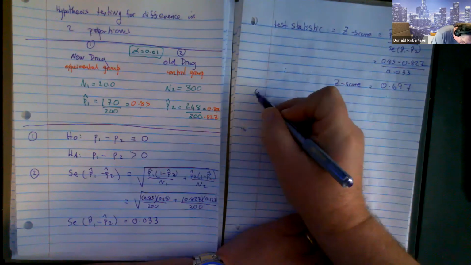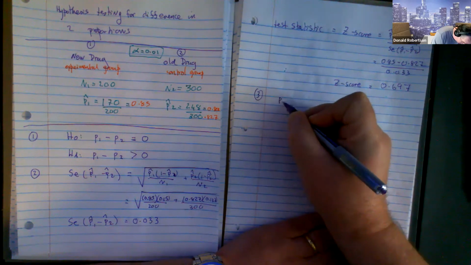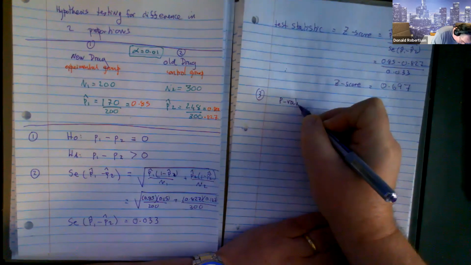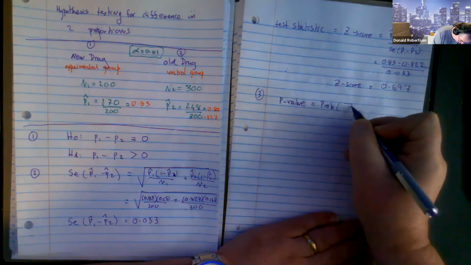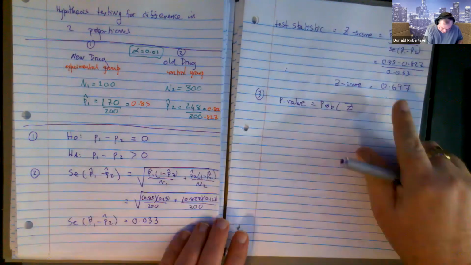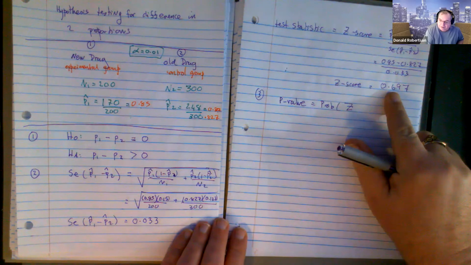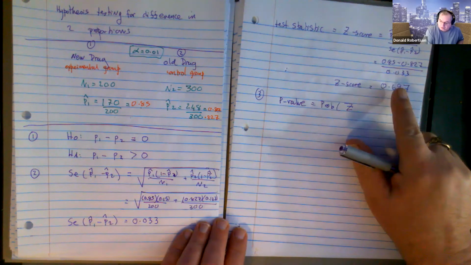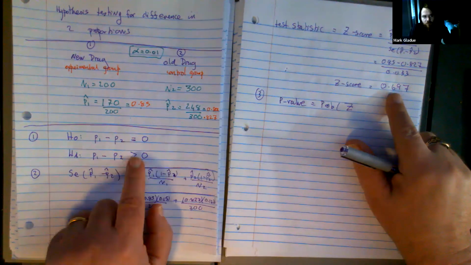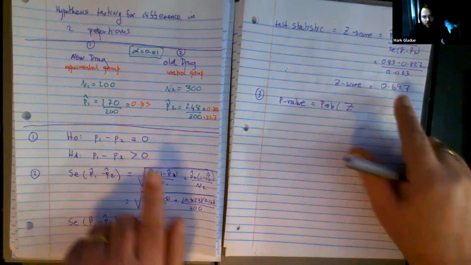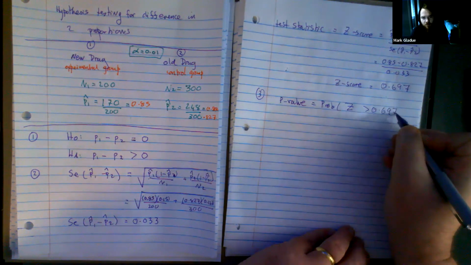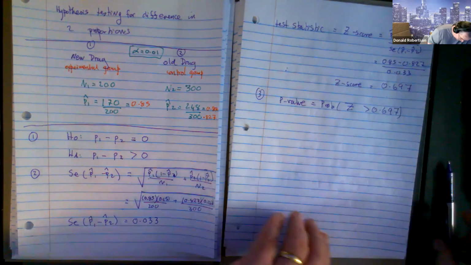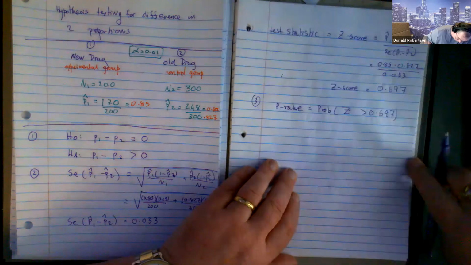Next thing we're going to do is calculate the p-value. And the p-value is the probability that you get a z-score that is either bigger than that number, less than that number, or not equal to that number, right? It's greater than again, right? And at this point, we're going to have to use SALT.